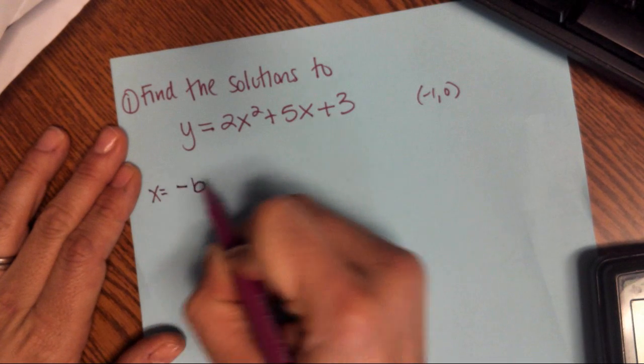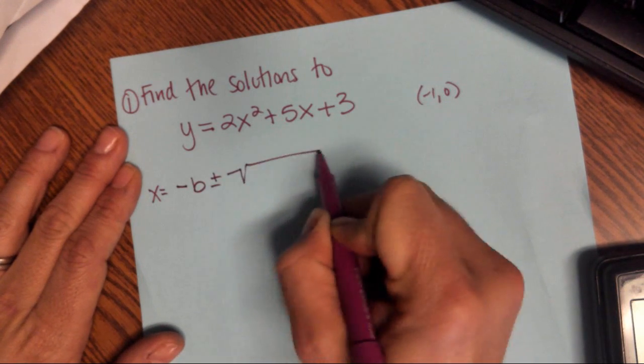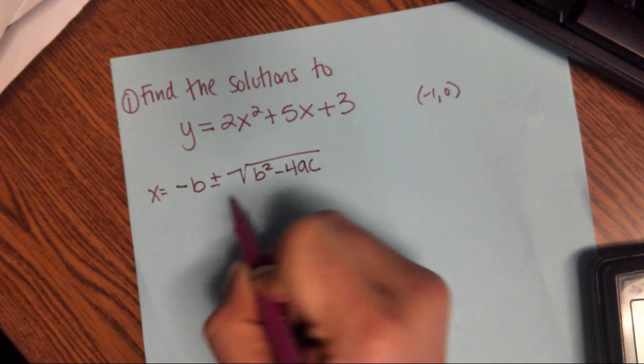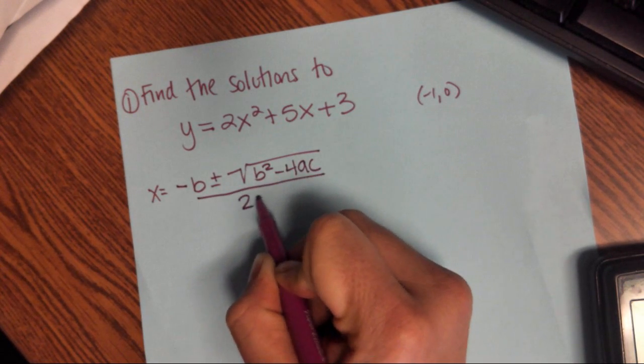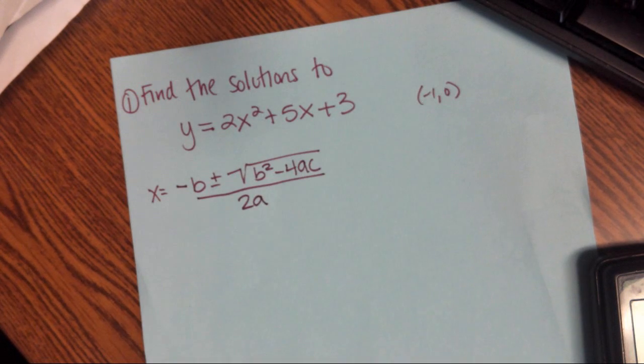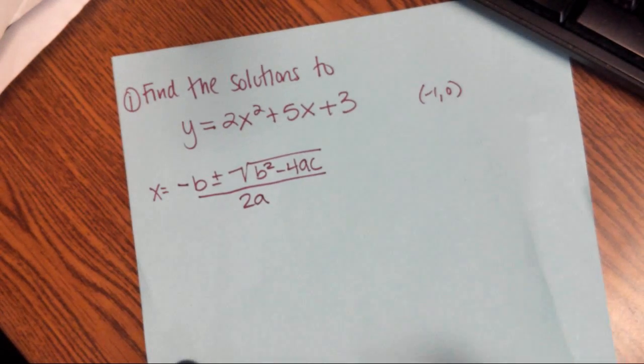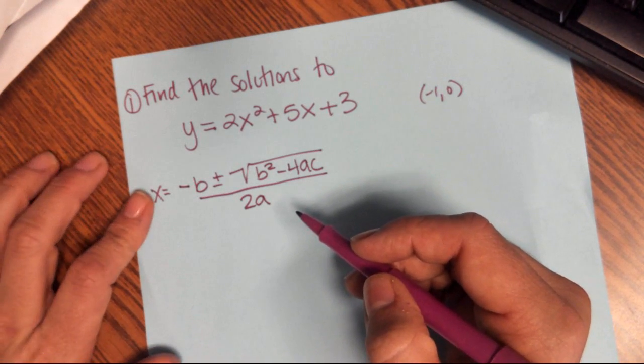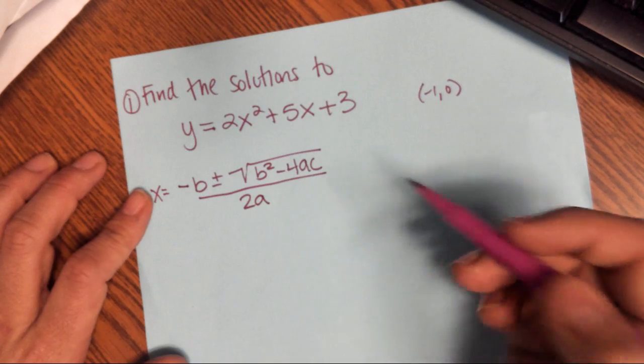So here is the quadratic formula. Please write this down. You will need to have the formula written down. It will also be on your math chart so you don't have to memorize it. Okay, it looks crazy, but as long as you know how to use order of operations, it's very easy to use.